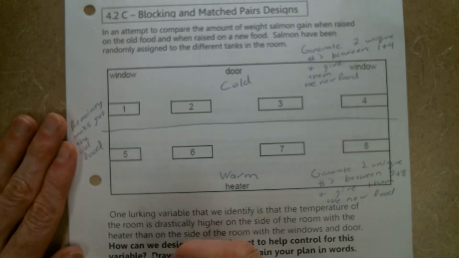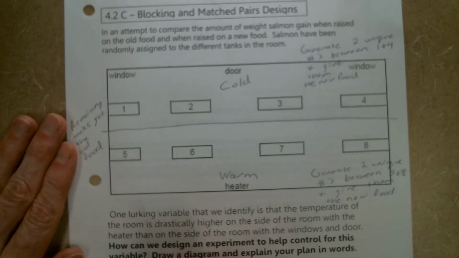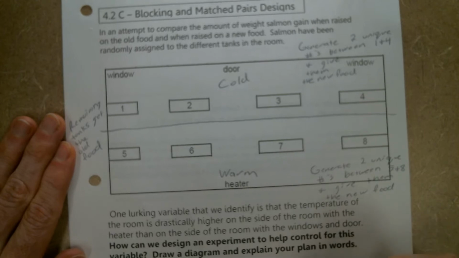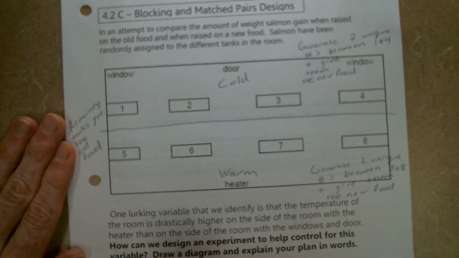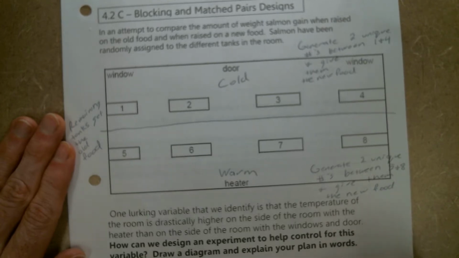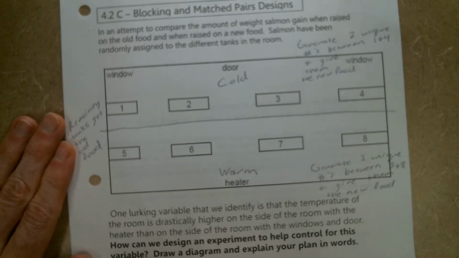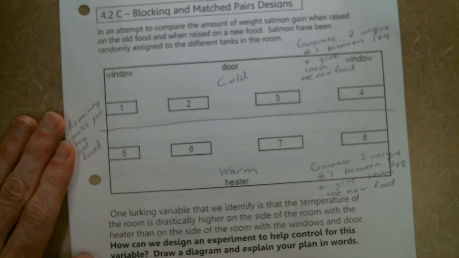So a description that I'm going to write down below is: divide the room into a warm block and a cold block, and then randomly assign the foods to the tanks in each block.